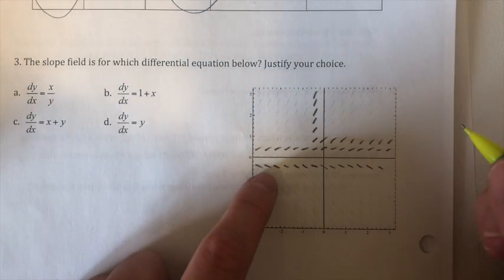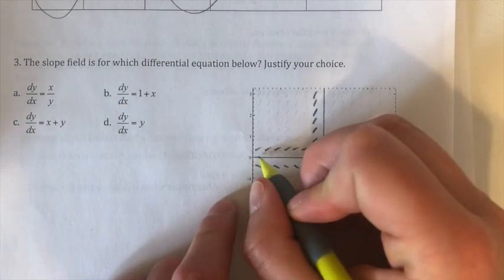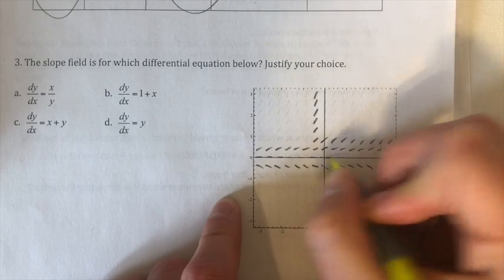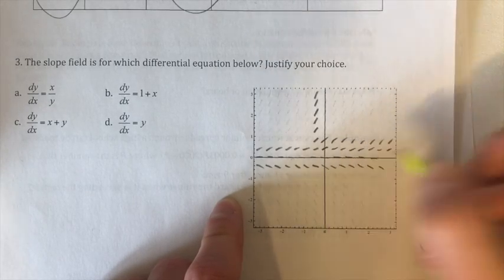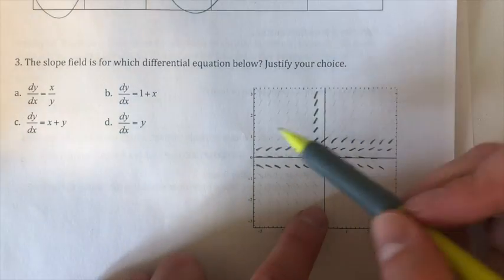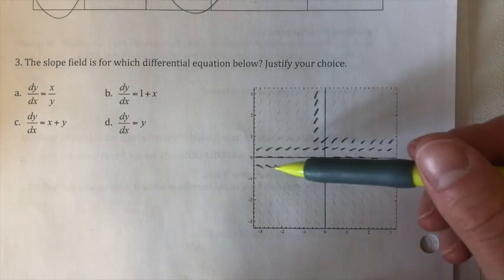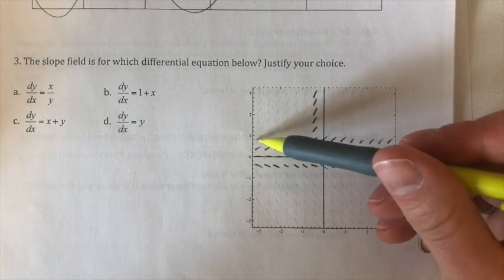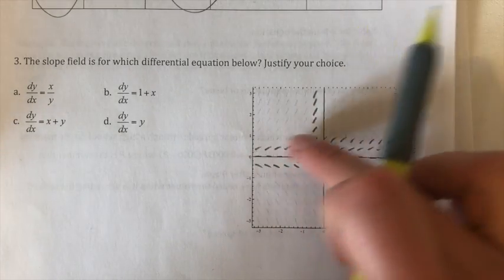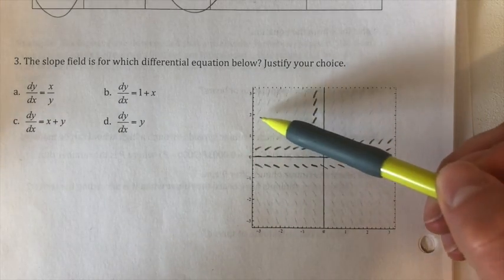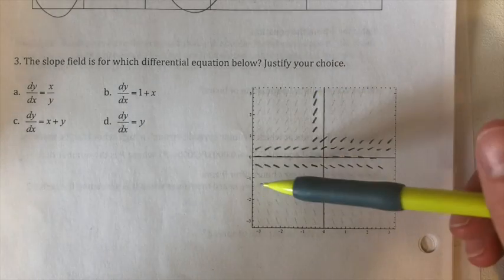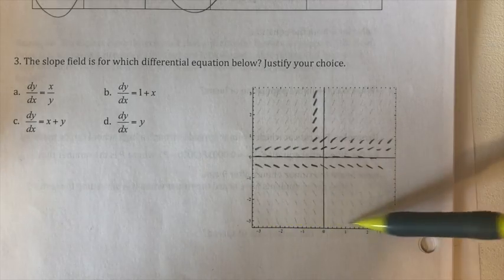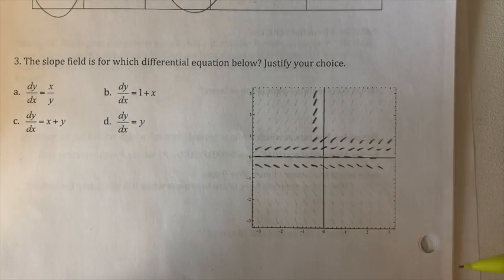And then the other thing that we can see here is that when y is equal to 0, our slope is 0. Okay, and then as we see it going up, as we get closer to 1, our slope gets steeper to like a 1. Then it gets steeper to a 2, to a 3. We've got negative slopes, steeper negative slopes, even steeper negative slopes.